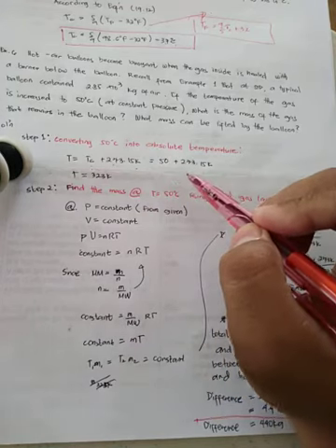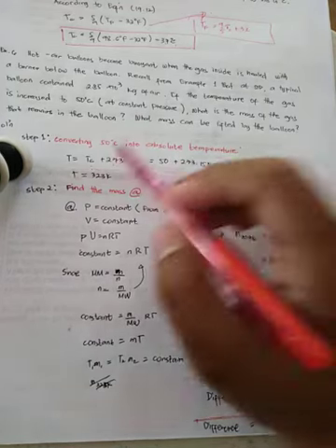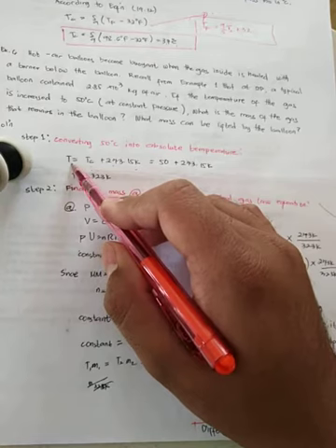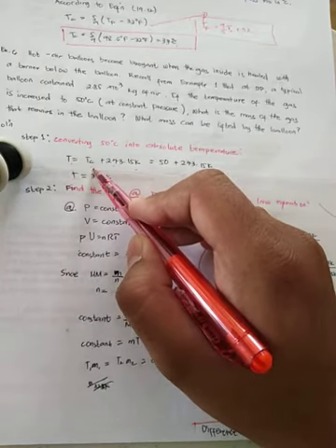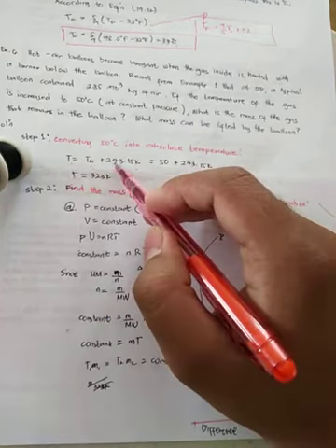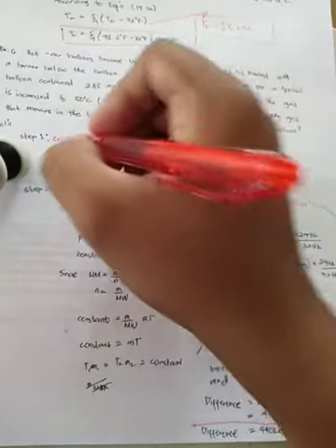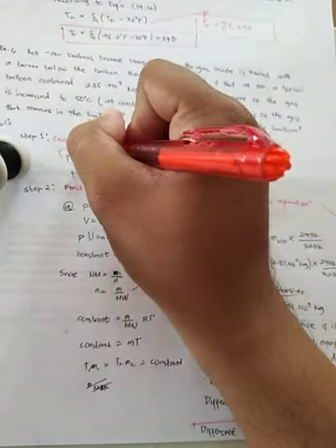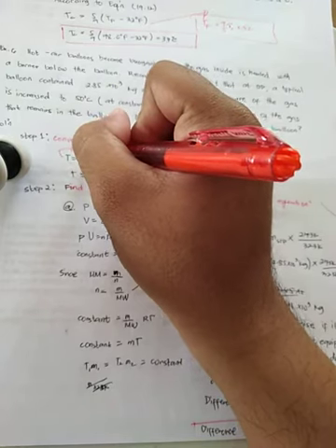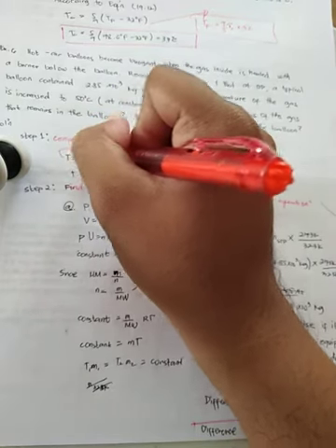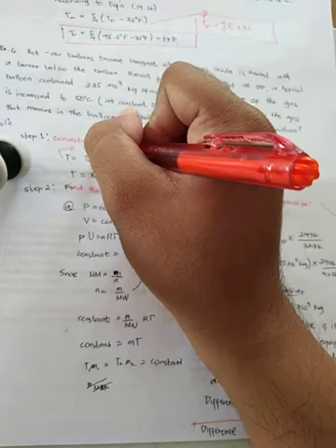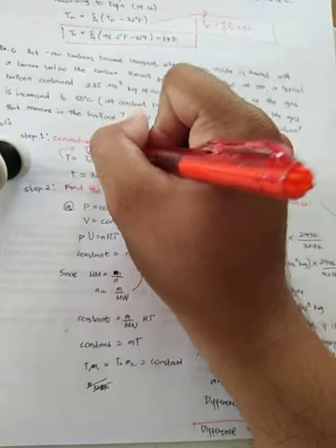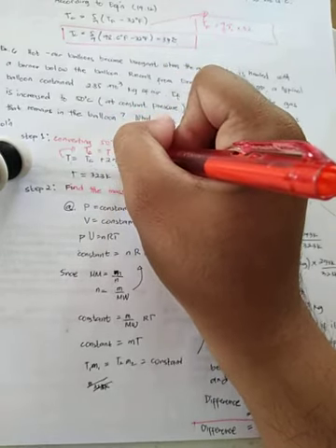So the result is, wait. Temperature in Kelvin is equals to temperature in degrees Celsius plus 273 Kelvin. Kasi the original equation here from your manual is temperature in degrees Celsius is equals to absolute temperature minus 273.15 Kelvin.